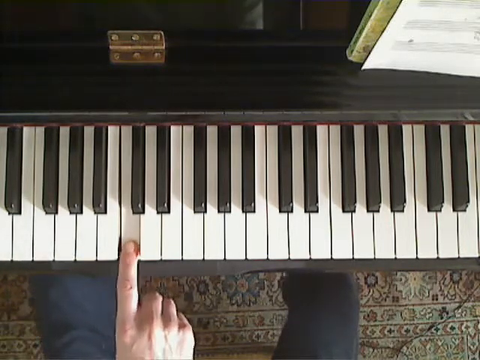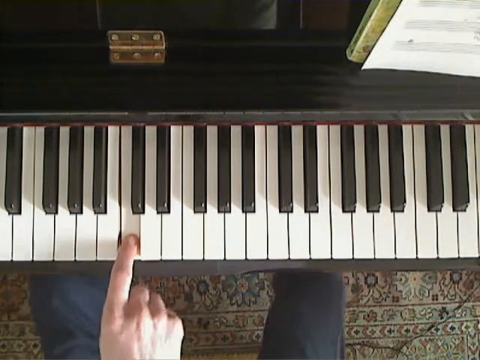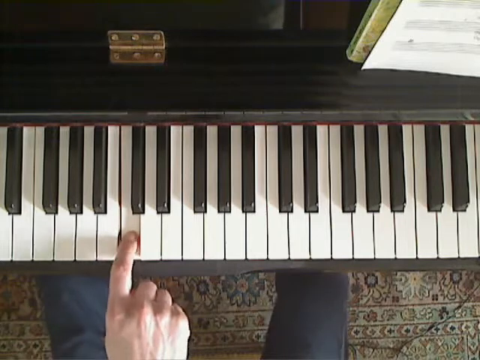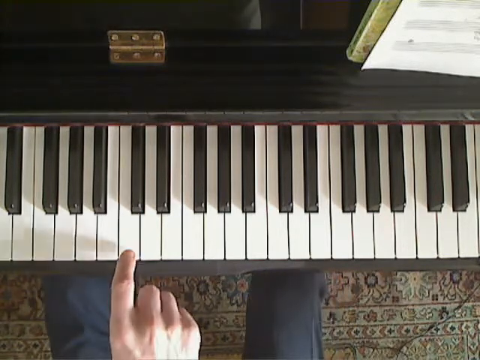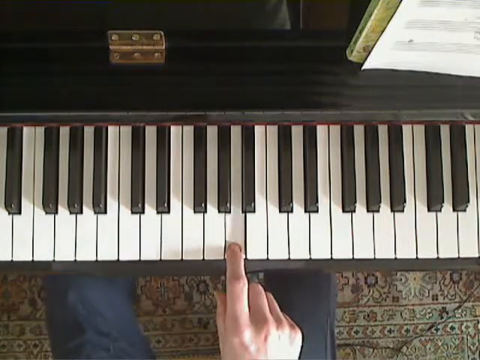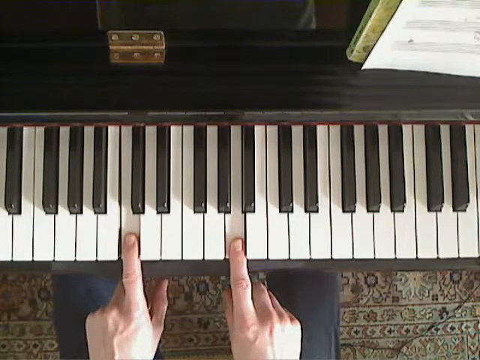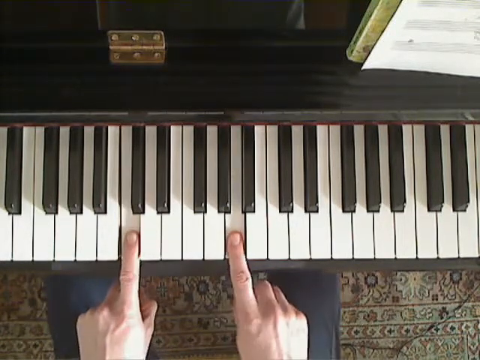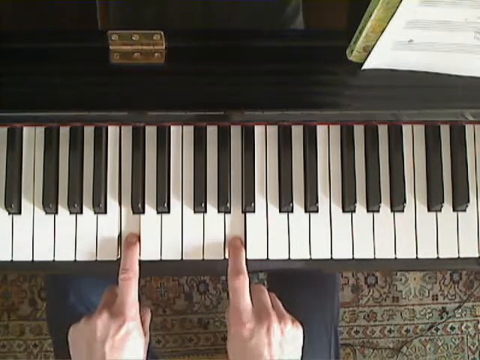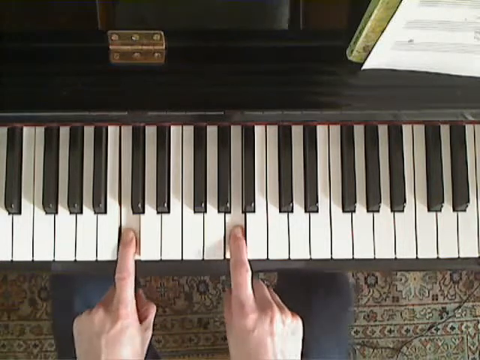In this case, since I have a C, the corresponding scale that I have to build starting from this note is, of course, the C major scale that we know very well. So C, D, E, F, G, A, B, and then again C. Okay, this is the first step, which is building a major scale on the lowest note of the interval.